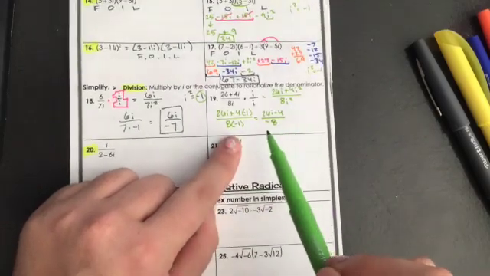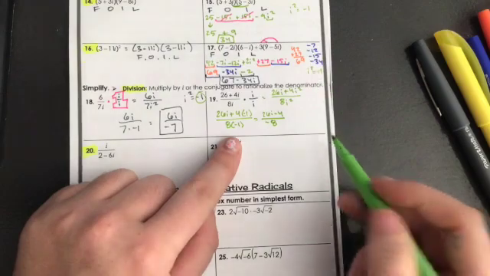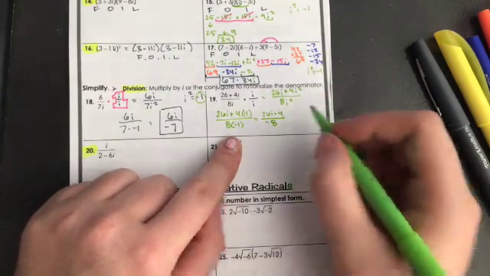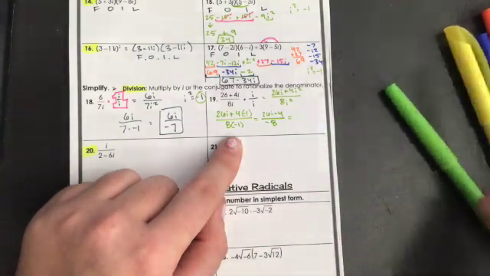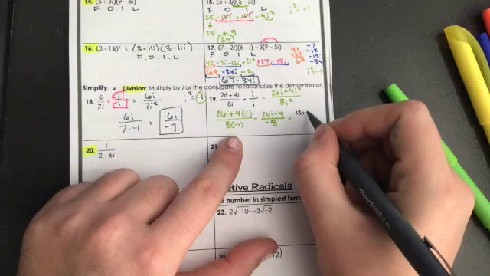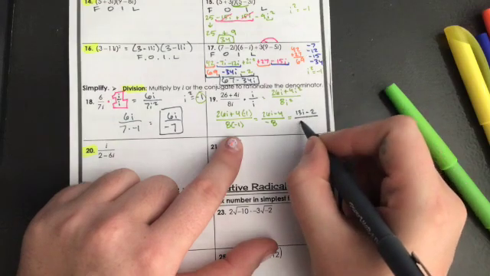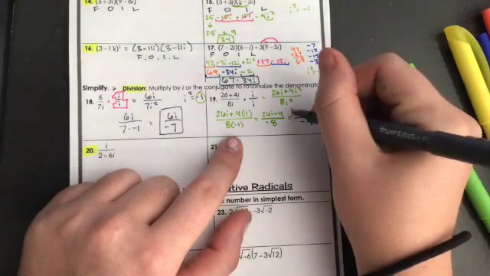So we could leave it like that, but these are all values that have a common factor. We can divide everything by 2 to simplify. If you can simplify, you should always simplify. If I take a 2 out of everything, I get 13I minus 2 over -4. That's your final answer.